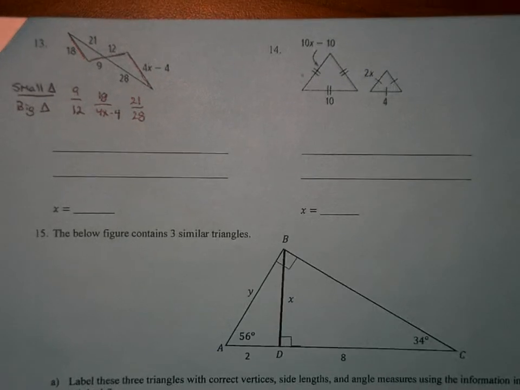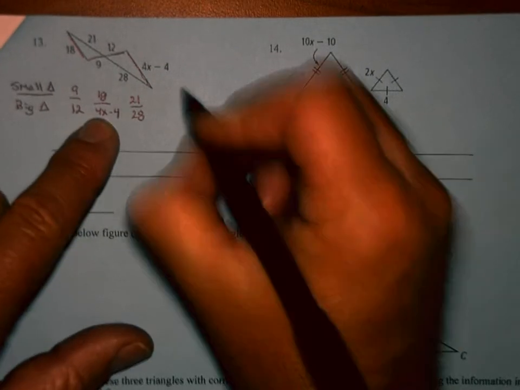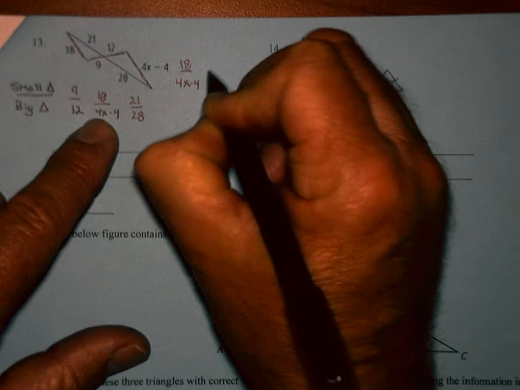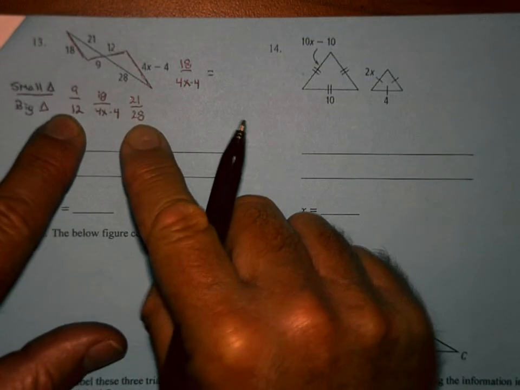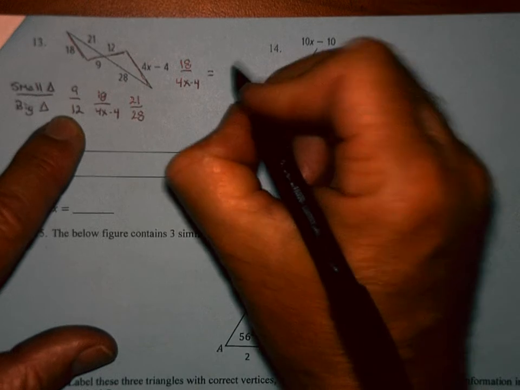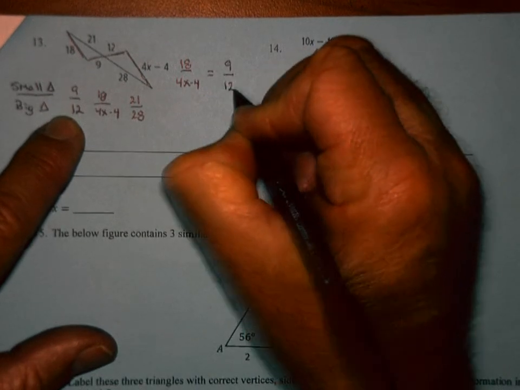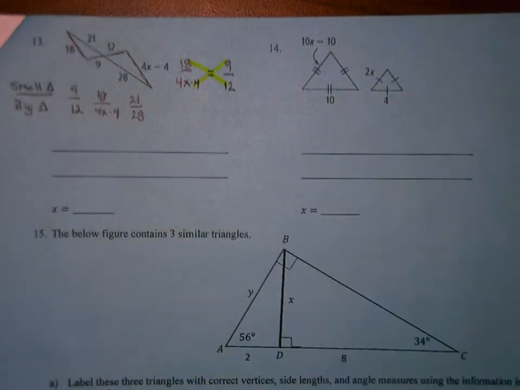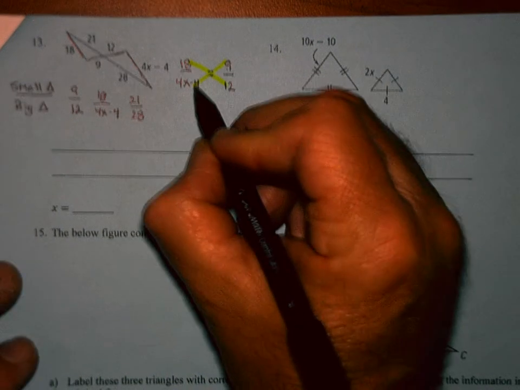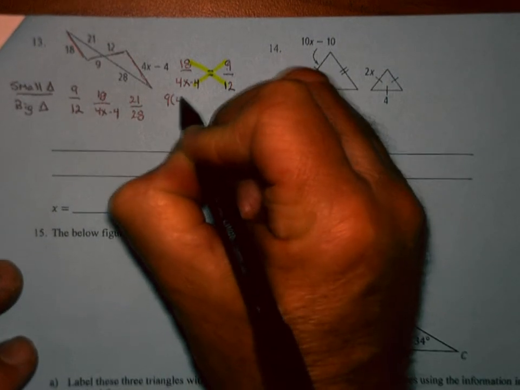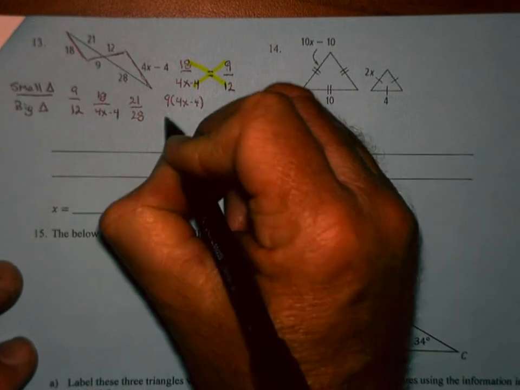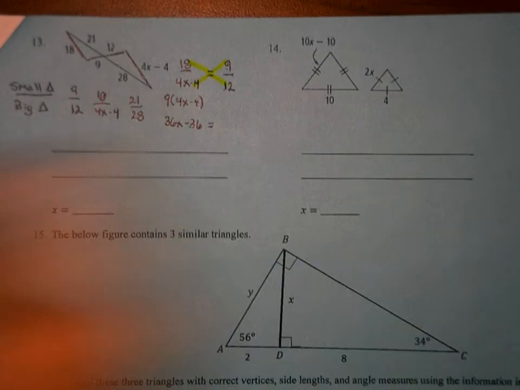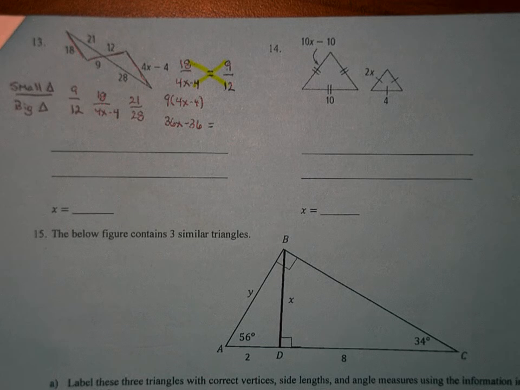If you're solving for x, you would pick the ratio 18 over 4x minus 4, and set it equal to one of these other two ratios, either one. I'm going to pick 9 over 12 for the sole reason that they're smaller numbers. Then we cross multiply to solve for x. When you multiply 9, you have to multiply by the quantity 4x minus 4. So that's 36x minus 36. That's equal to 18 times 12. Don't be impressed with this, Chris Dolan, I'm doing it off screen. It's 216.